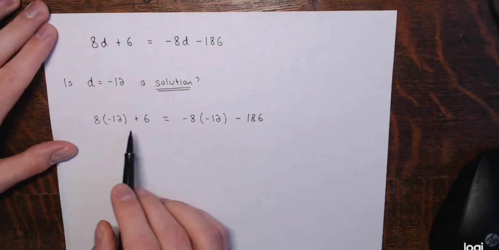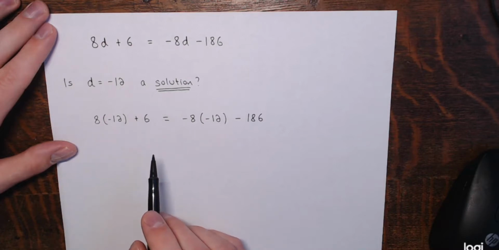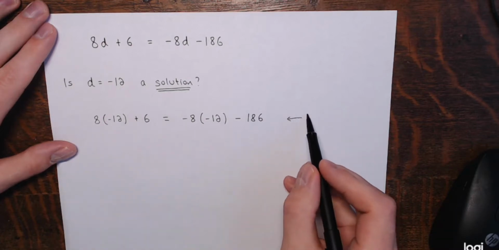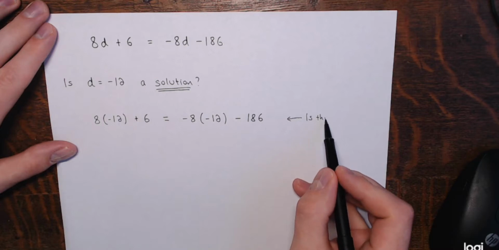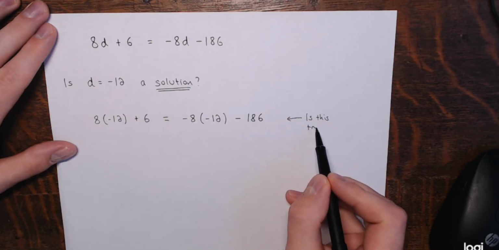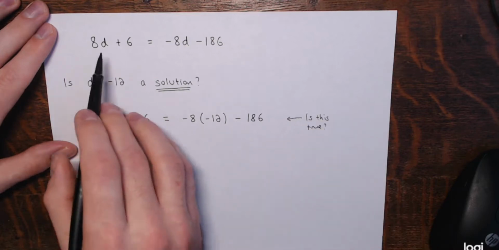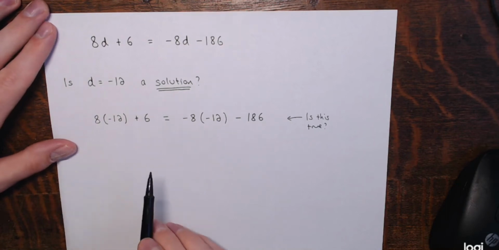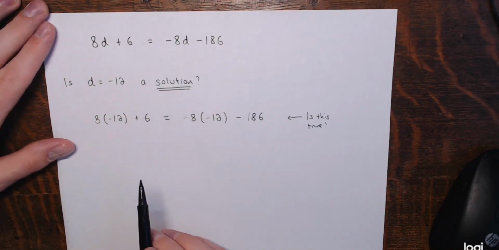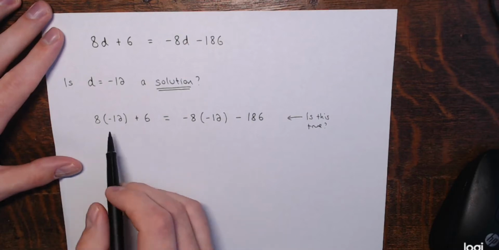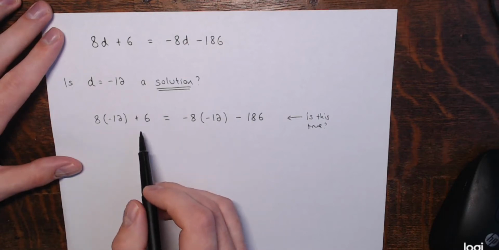And then we simplify both sides and see, is this true? That's really the question they're asking. When we plug in negative 12 for the variable, do I have a true statement? All right, so remember your order. So I'll do the left side first. Remember your order of operations.